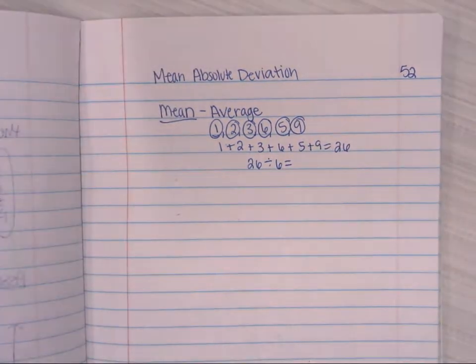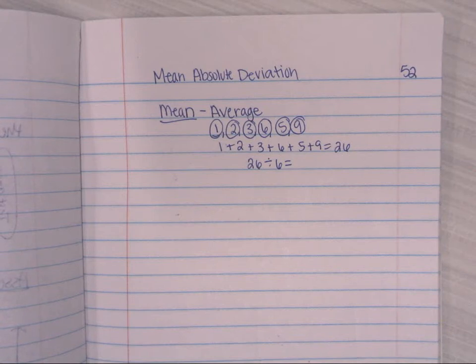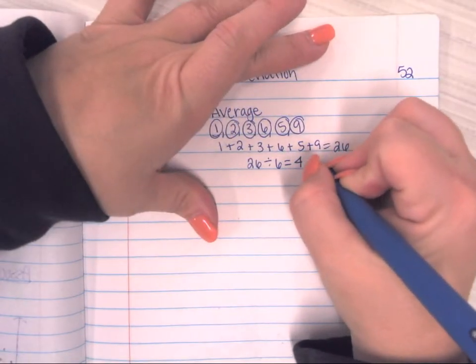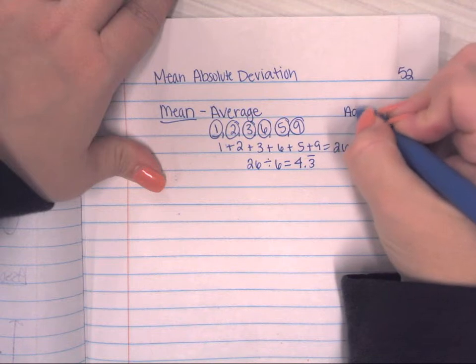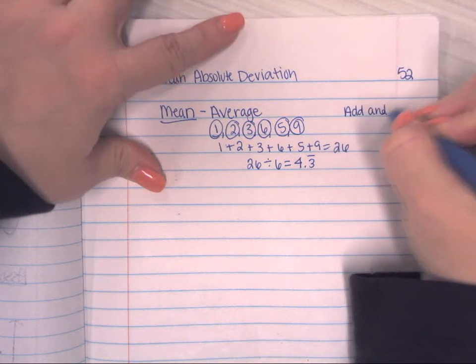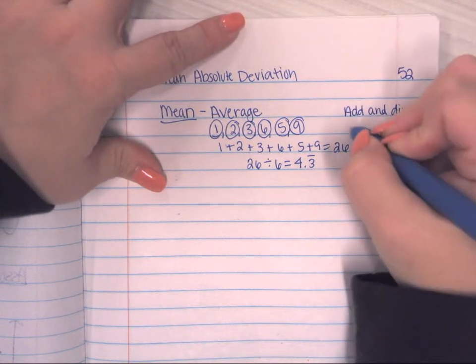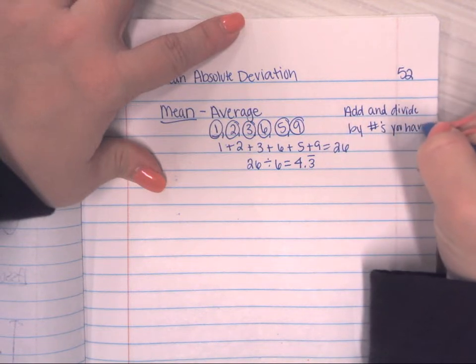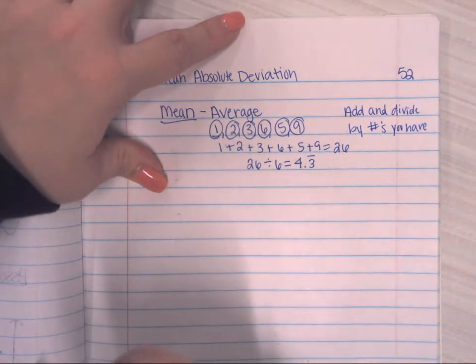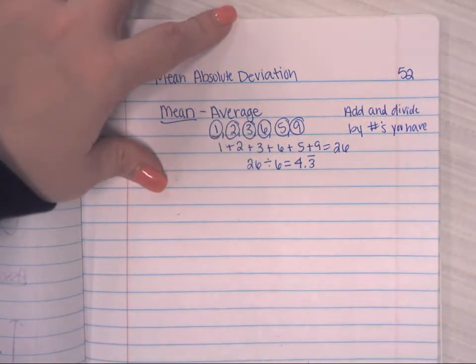And my mean would be, let me get my calculator out, 4.3 repeating. So that would be my mean. You add and divide by the amount of numbers you have.